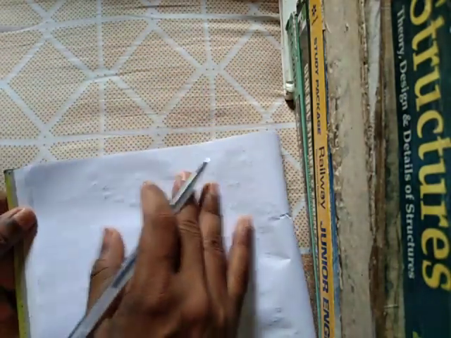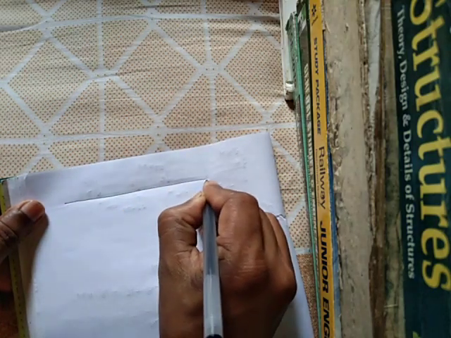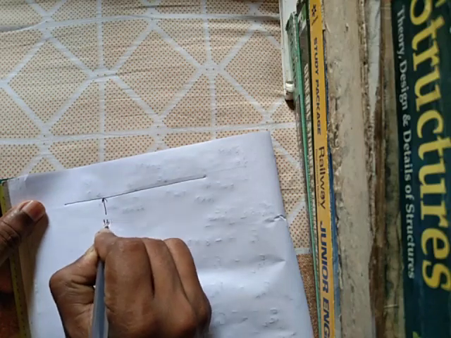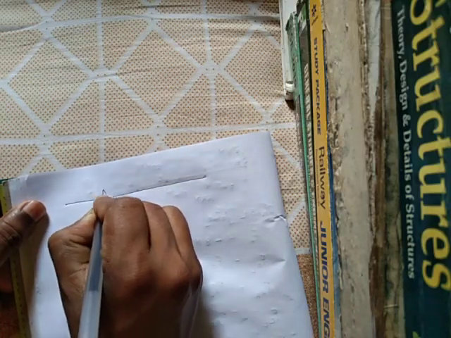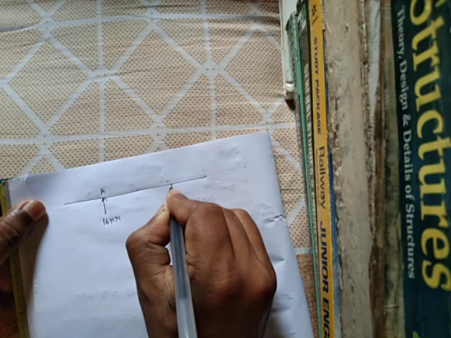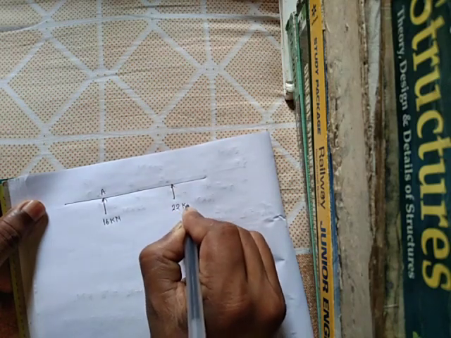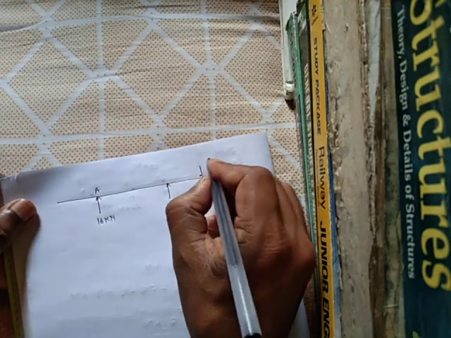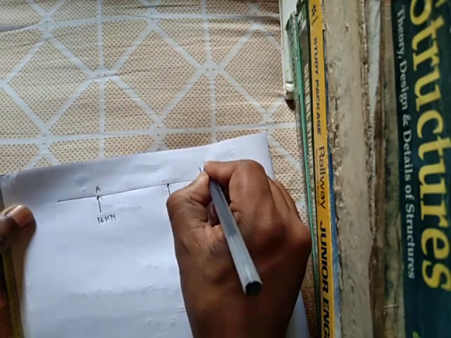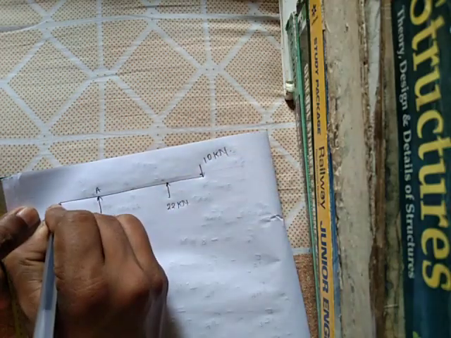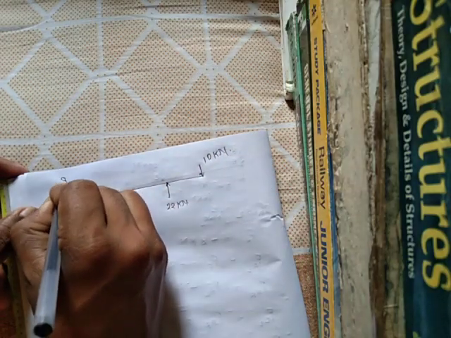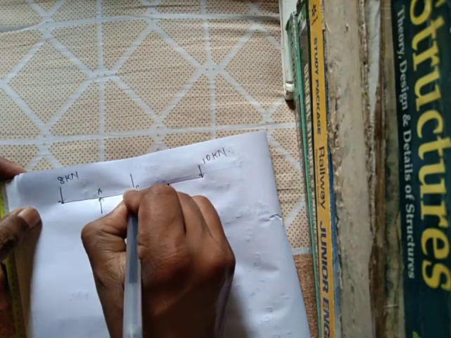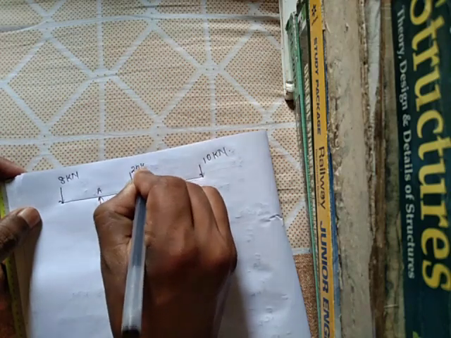Let me draw the beam. The reaction force at A is 16 kilonewton, and the reaction force at B is 22 kilonewton. The right side overhang free end load is 10 kilonewton, the left side free end load is 8 kilonewton, and at point C the load is 20 kilonewton.